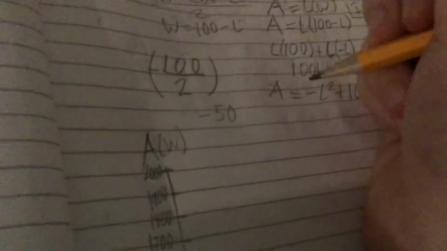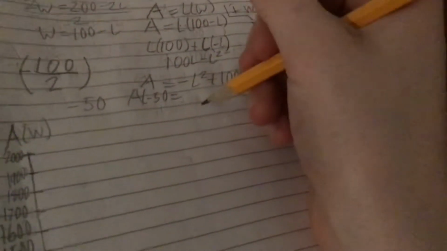All right, and that would be 50, right? So we get negative 50. Okay, we're going to put this in the equation. We're going to say A of negative 50 is equal to negative, let's see, excuse me, my brain.